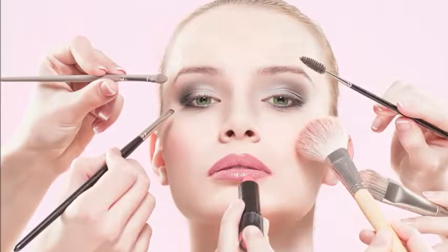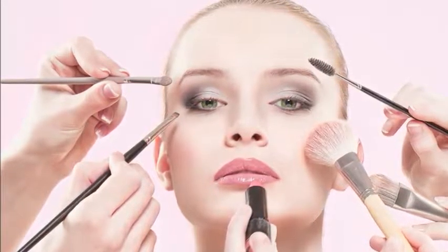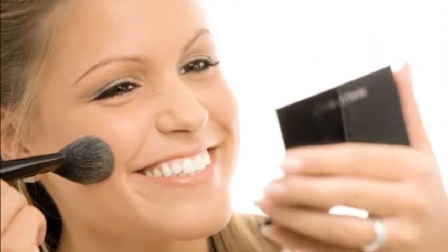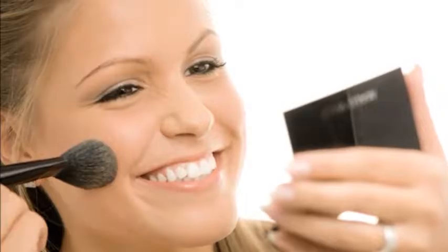Create a 3 shape on your cheekbones, into your eyebrows, and up to your forehead for the perfect highlight. You can use your fingers or a small highlighter brush to apply the highlighter.